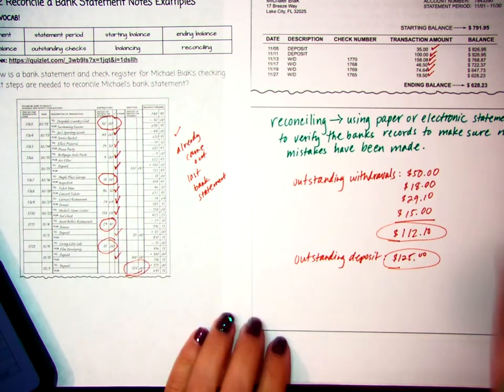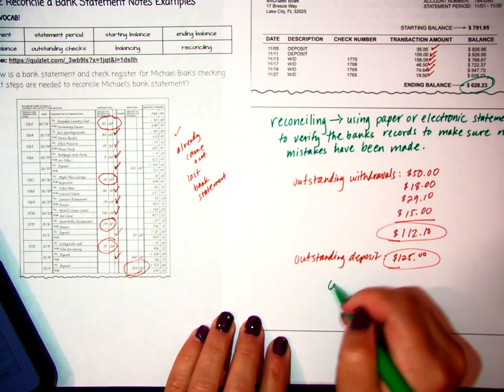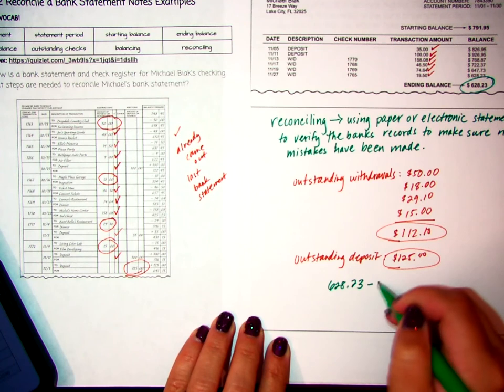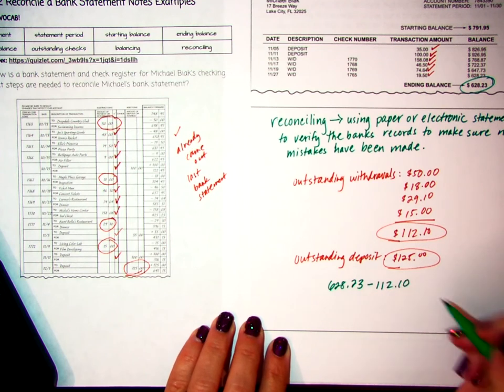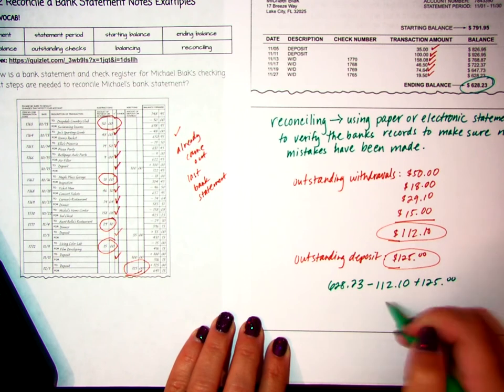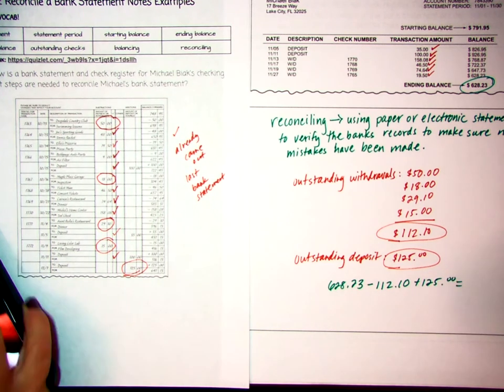So here I go. Go to the ending balance on the bank statement. Outstanding withdrawals are money that we know is going to be coming out, and outstanding deposits are money that we know is going to go in. Get a new total here.